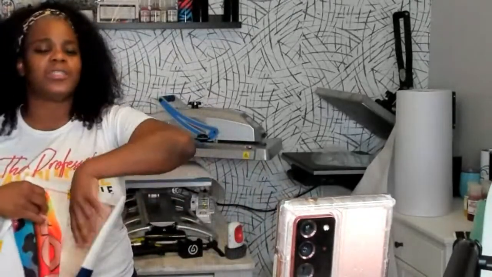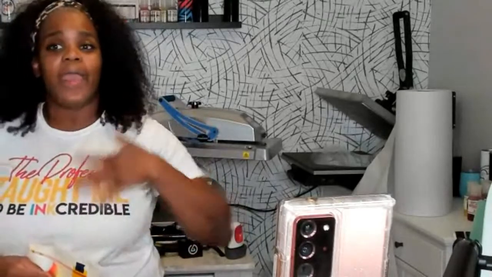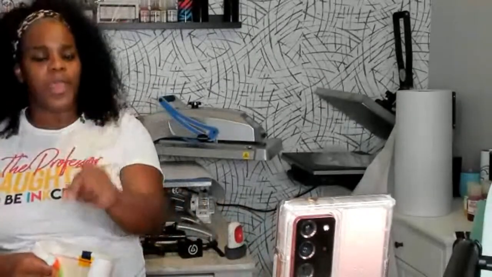Oh, also, this technique does also help. So this is not just about doing all over designs, right? Let's say you have one of the smaller EcoTank printers, but you want to be able to do a large shirt, an extra large shirt. Well, guess what? This will teach you how to tile it to be able to do a large shirt.